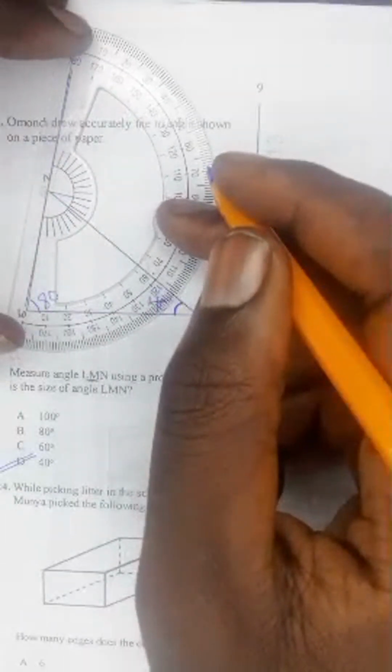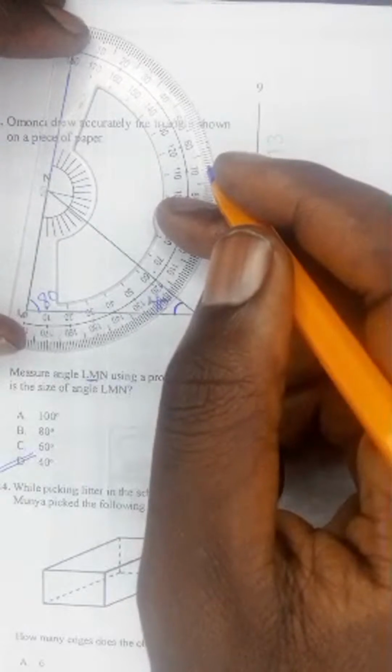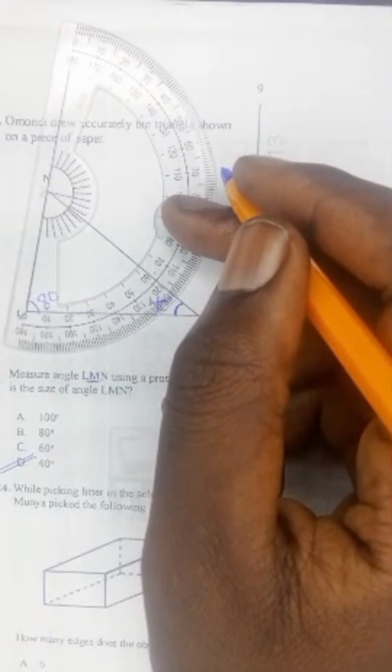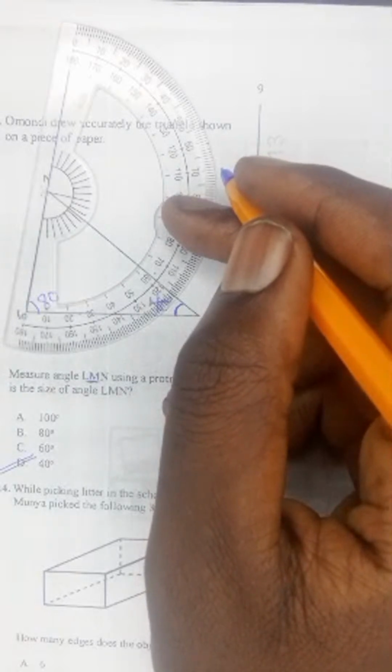No need of measuring this. You can still measure, no problem. So if you are to measure, just place it this way. Place it in that order. Then read.